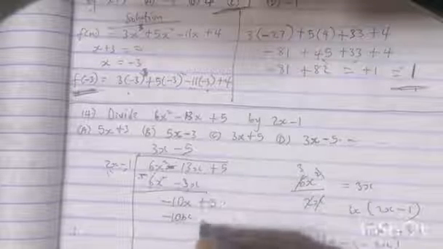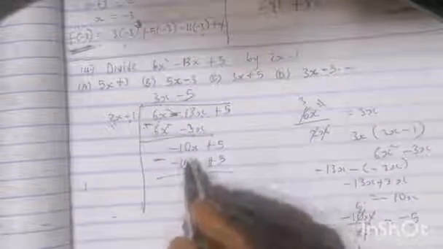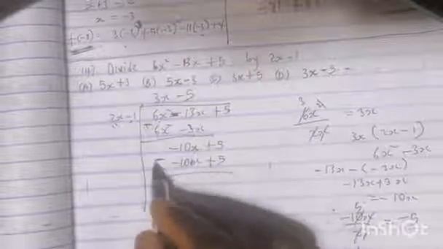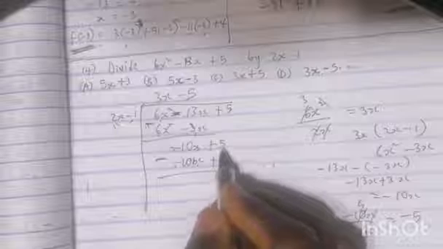Minus 5 times minus 1 will give me plus 5. Subtracting this again, minus 10x minus minus 10x will be minus 10x plus 10x, which is 0. And I will also have 5 minus 5, which is also 0. So I'm going to have 0, 0.